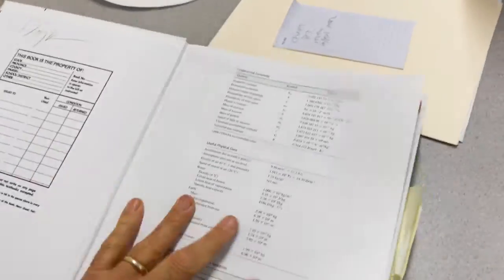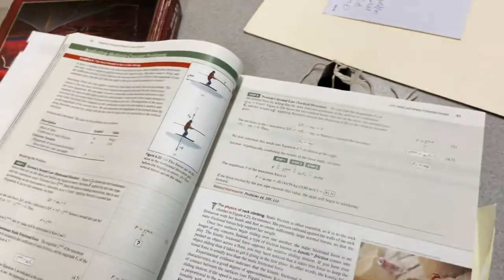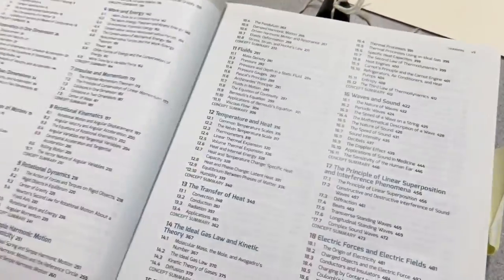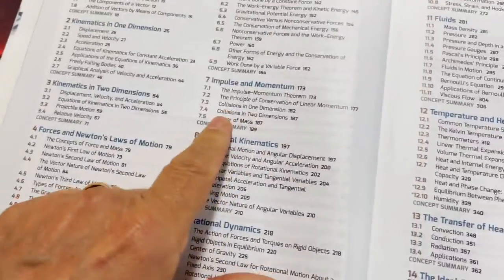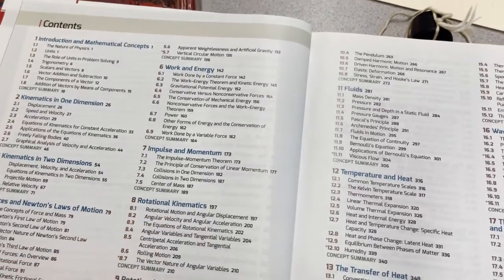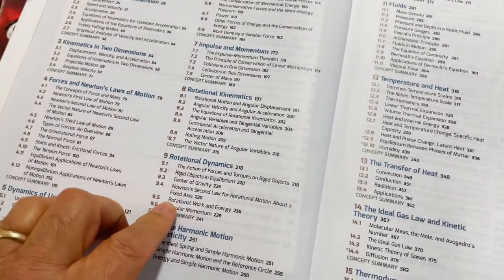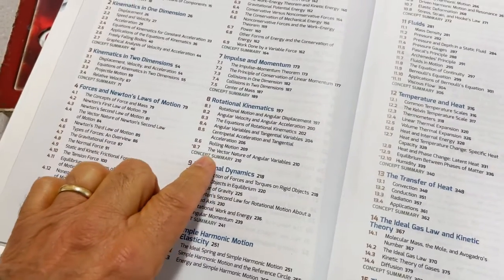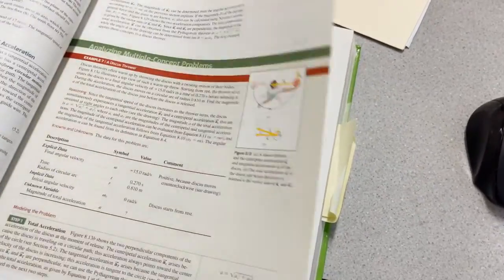Let's see if I can find that moment of inertia. Impulse and momentum, rotational dynamics. It's going to be 200 something, 210, I think.